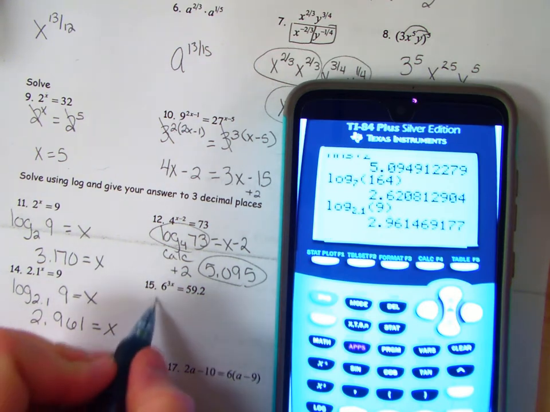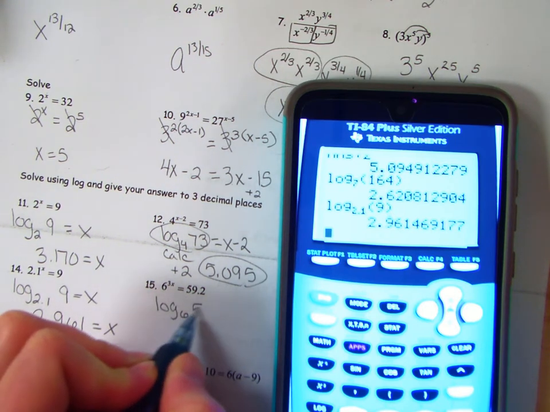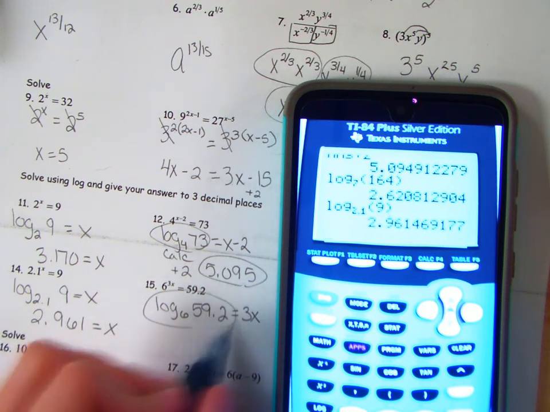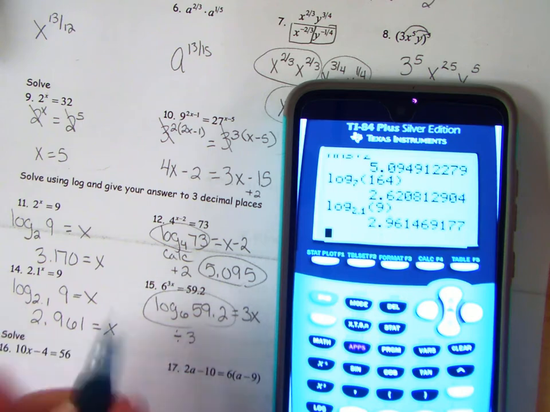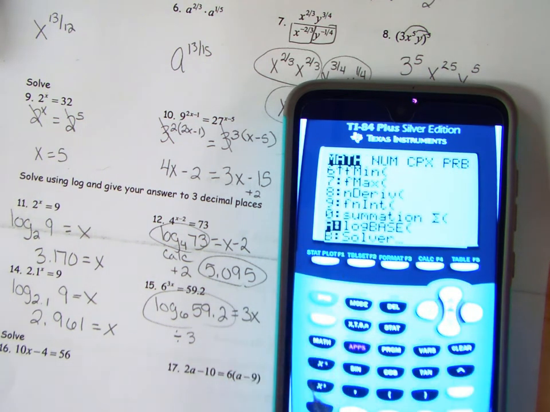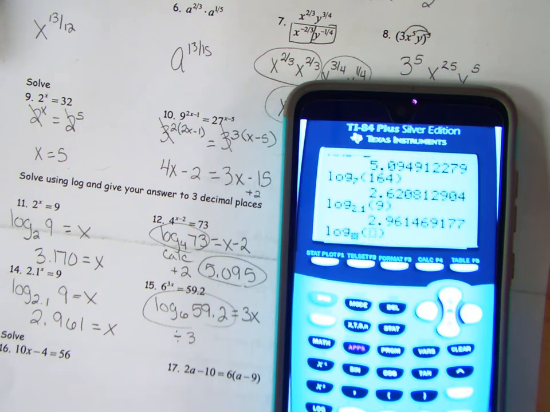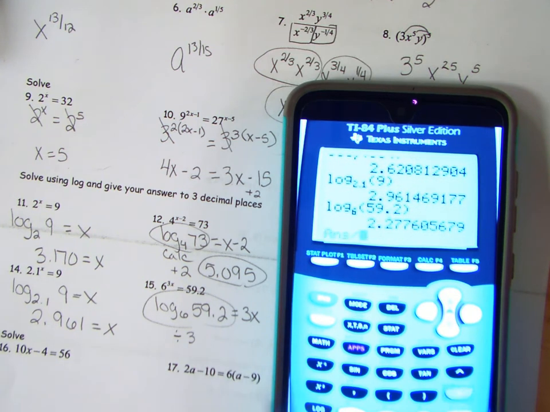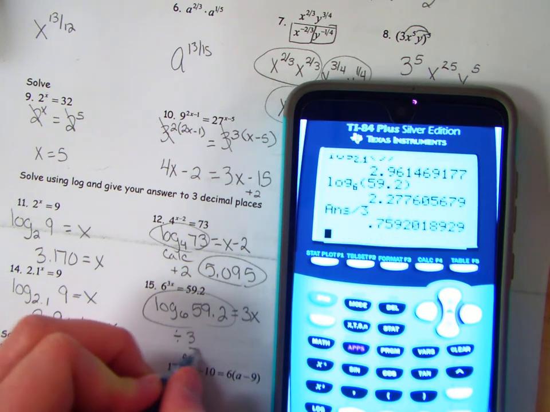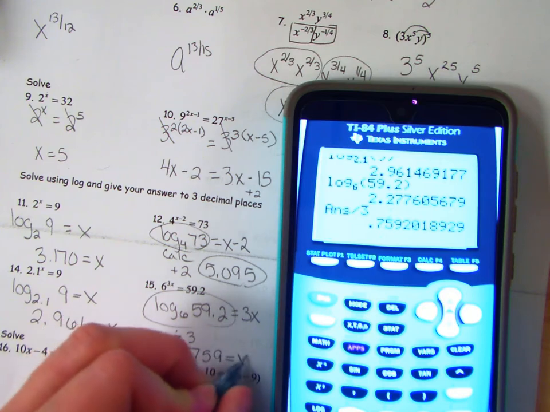Number 15. Log with a little 6 of 59.2 equals 3x. So once we type this into our calculator, we'll still need to divide by 3. And then divide by 3. And we get 0.759 for x.